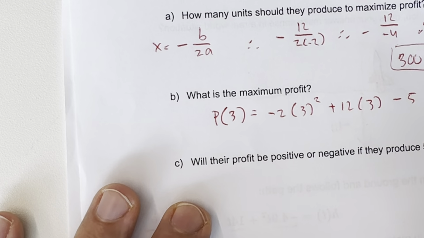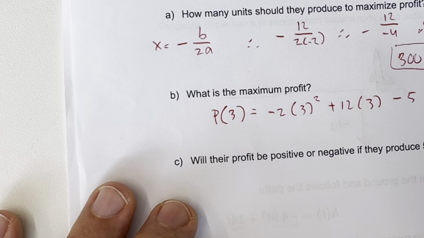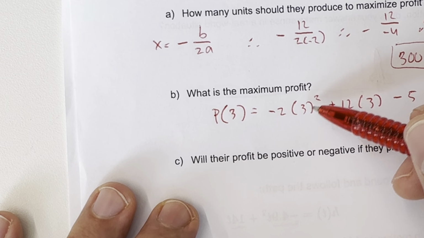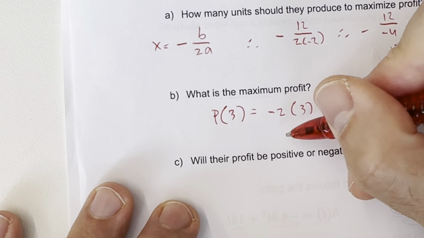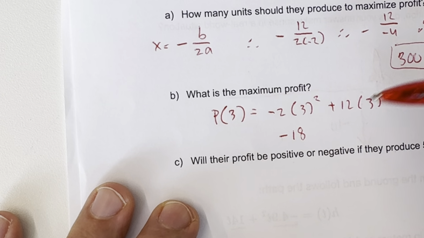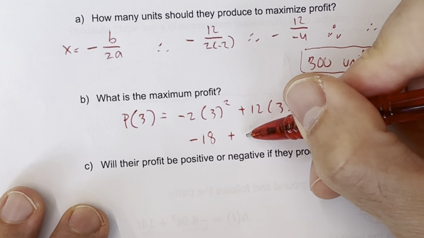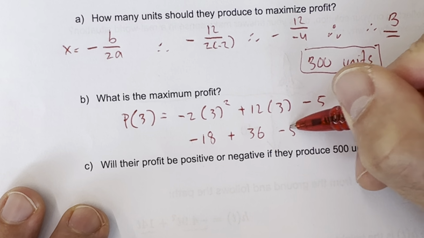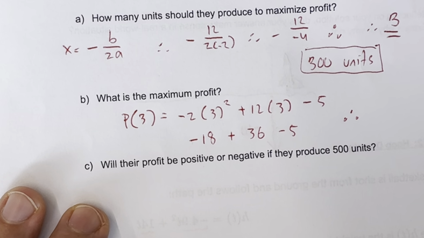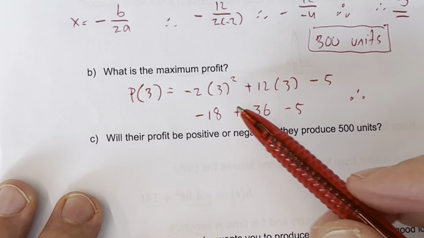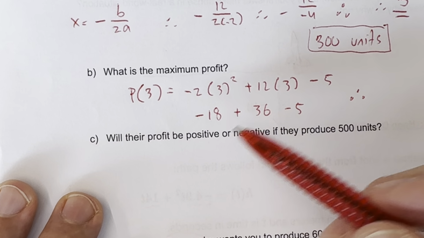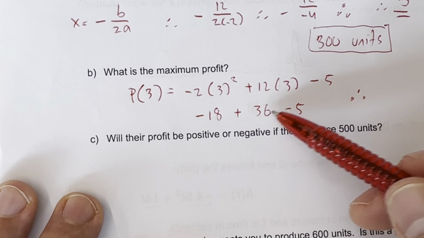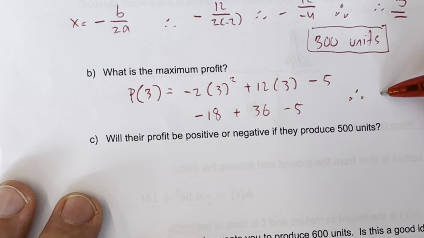And I'll just write these calculations right below because it's pretty straightforward here. Okay, 3 squared is 9, and 9 times negative 2 is negative 18. Negative 18 plus 36, 12 times 3 is 36, minus 5. Okay, so let's see what we got here. Negative 18 plus 36 is positive 18, and 18 minus 5 is 13.